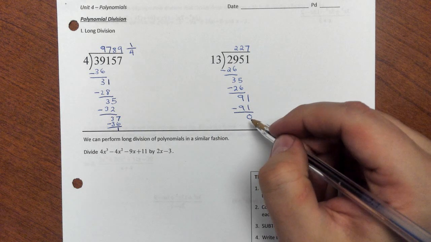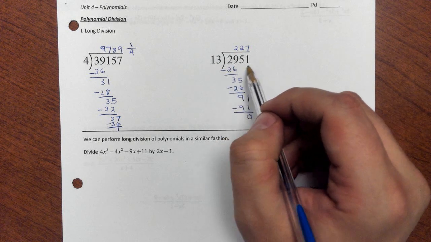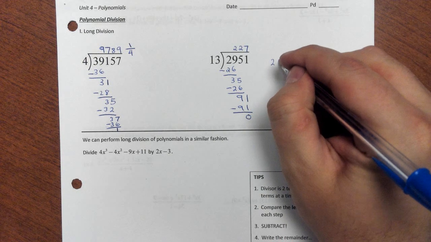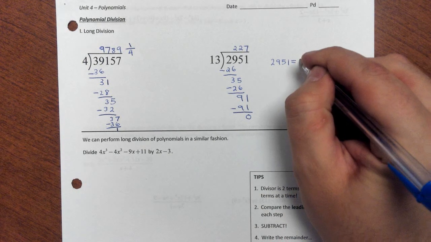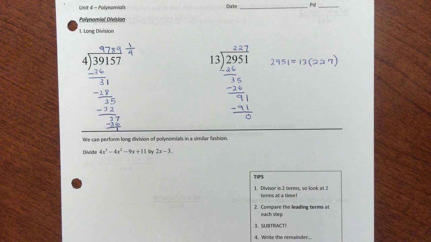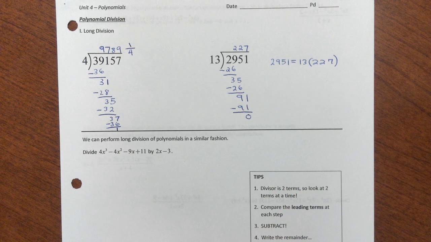So when the remainder is 0, this means that my divisor, 13, is a factor of the dividend, 2,951. In other words, 2,951 is equal to 13 times 227. And this will be, again, useful for what we're doing in algebra. Now, the idea is to take this process and extend it in a natural way to polynomials. So let's take a look.